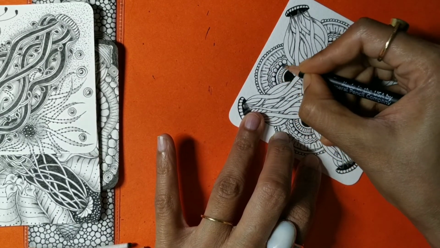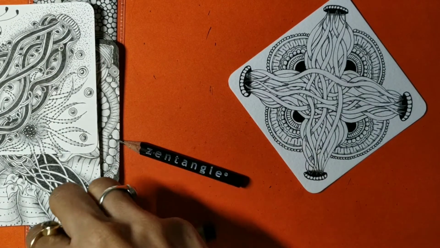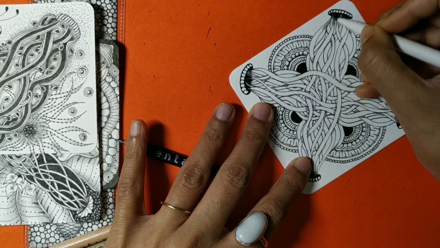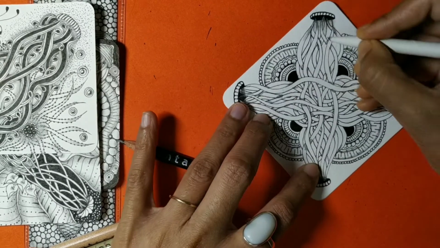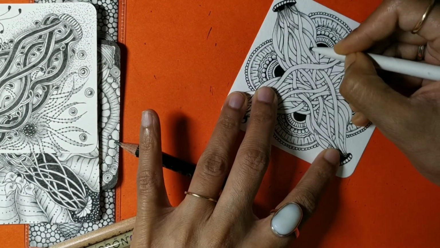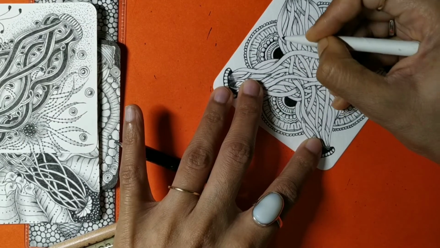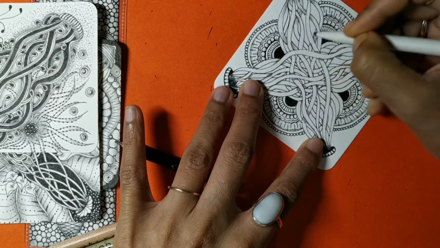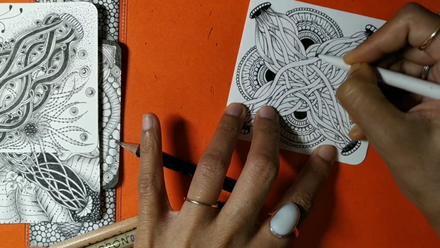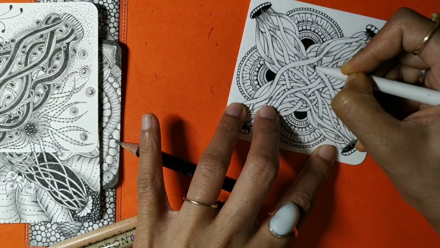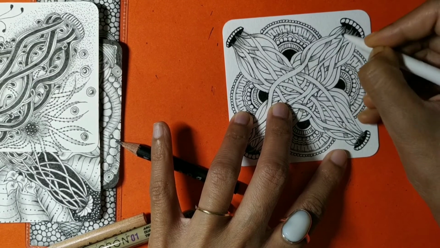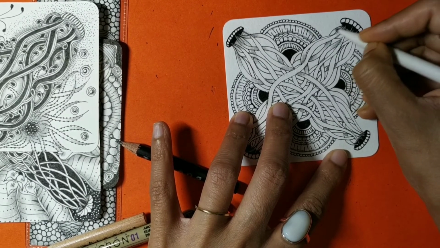Right. So let's now start blending. So I'm just going to blend the places where I've added some graphite, right? So after blending, if you think that certain places are absolutely white and they may need little shades of gray, then you can go ahead and do that.